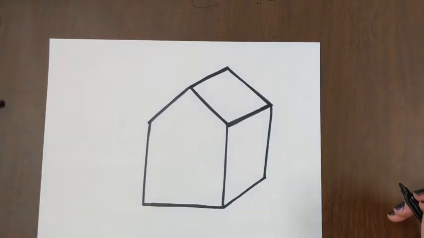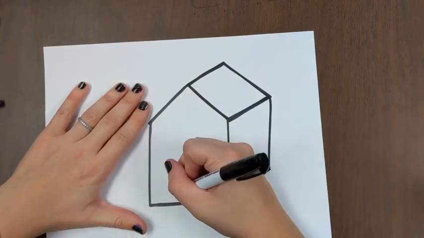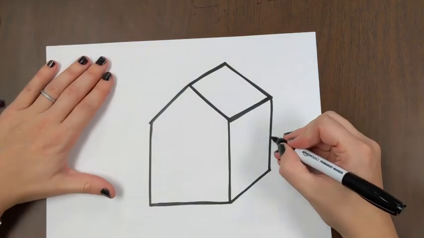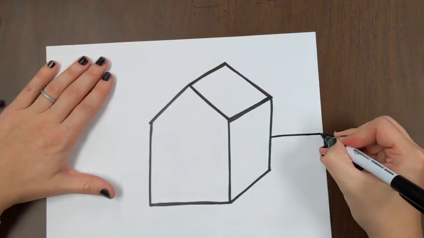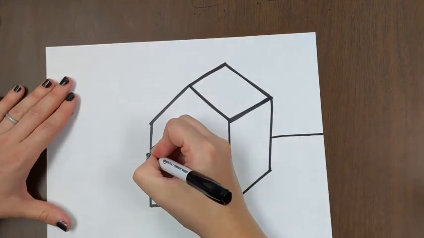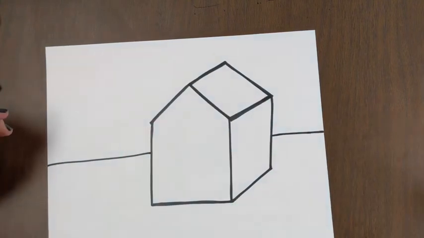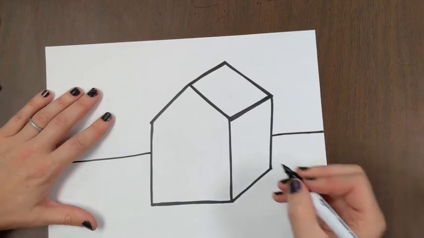And again, you can do whatever you want to this house. Go to town. You might want to keep it simple and make basic doors and windows. One thing I want you to do, though, is keep proportion in mind. Here I am adding the ground. The ground is about halfway through my house, not perfectly at the bottom.